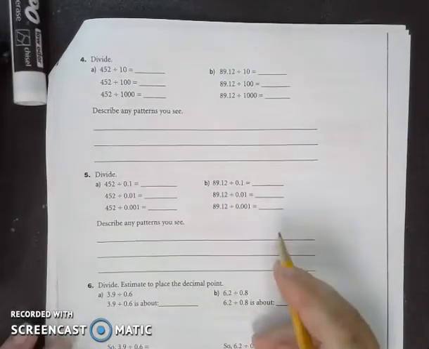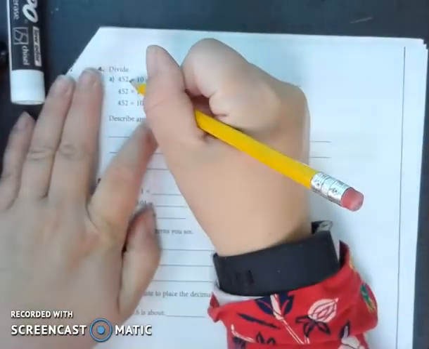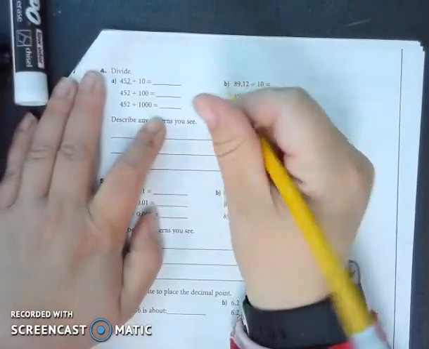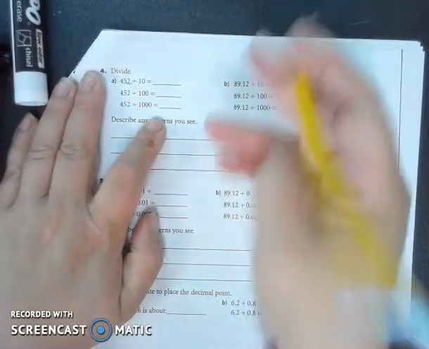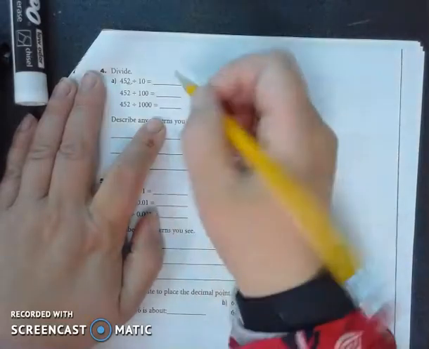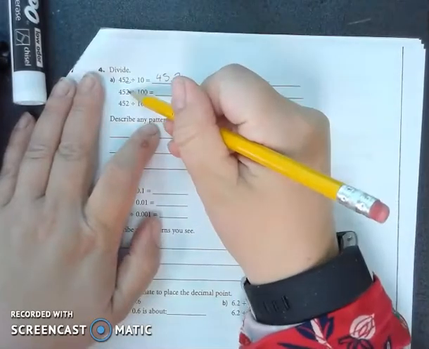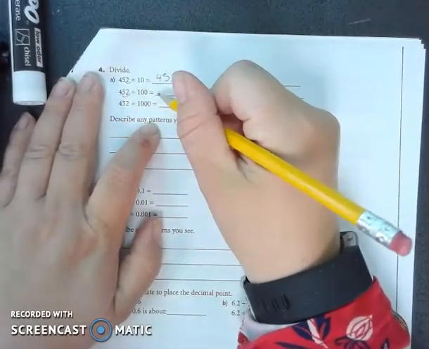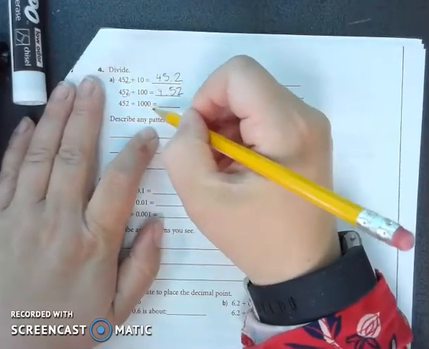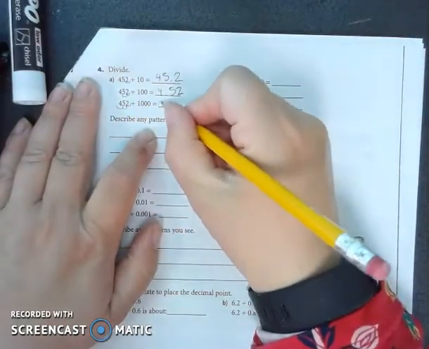So dividing 452 by 10. The cool thing about dividing by 10 is that I just move the decimal over 1. Sorry, it got all blurry. So when I move the decimal over 1, it's 45.2. When I divide it by 100, I move the decimal over 2 times. So 4.52. When I do it by 1,000, it's basically however many zeros it is, I move the decimal over 3 times. So then it's 0.452.